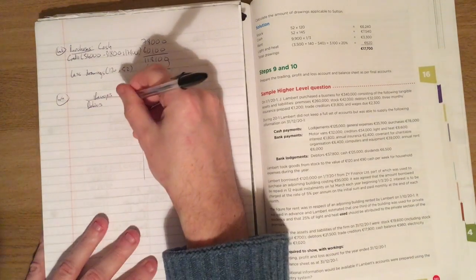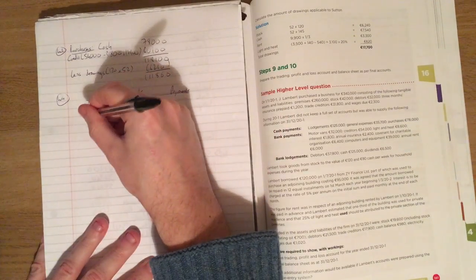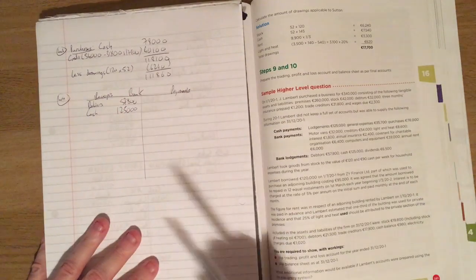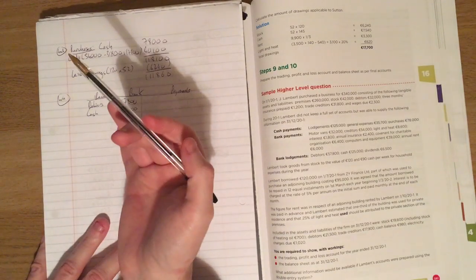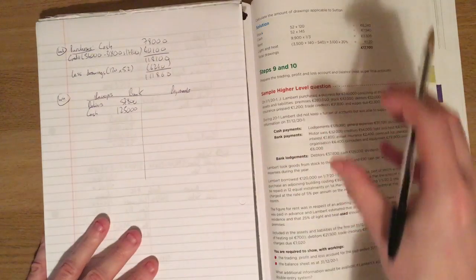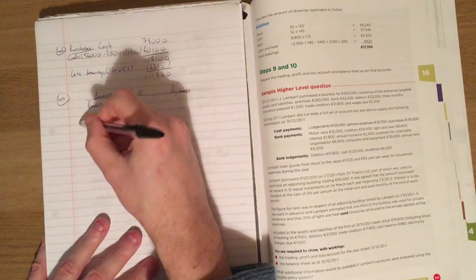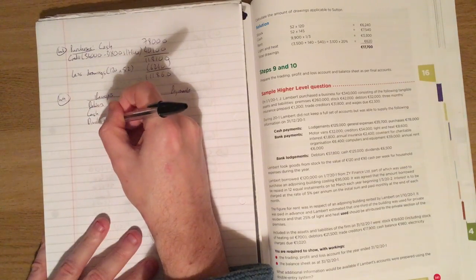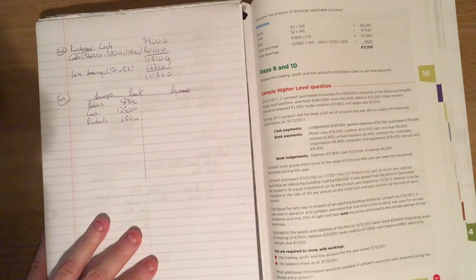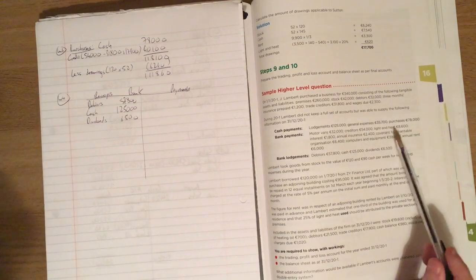So debtors 57,800. Cash. Okay, so that's going to be included in your closing bank balance, so it does go in here on the receipts side. It is money that's moved around from your cash into your bank account. And then you're receiving dividends of 6,500.